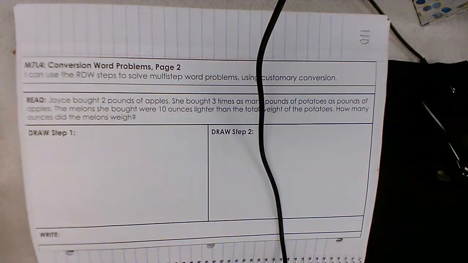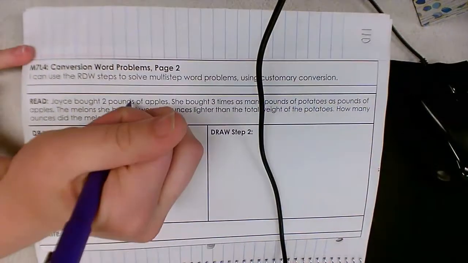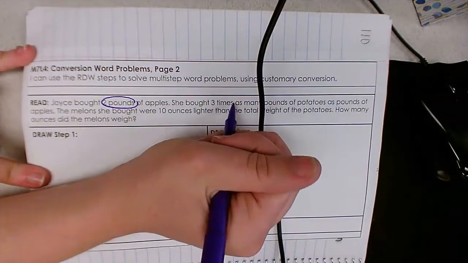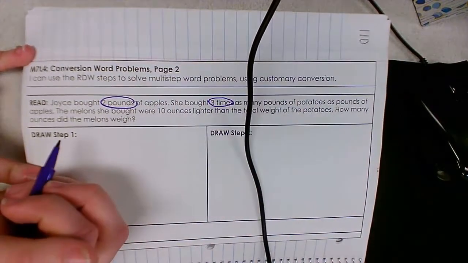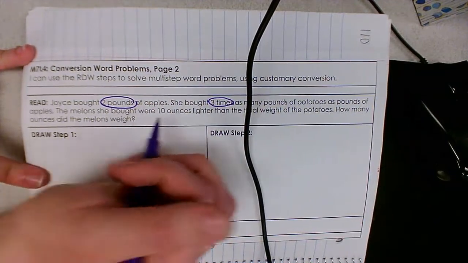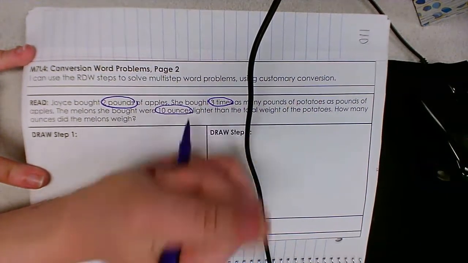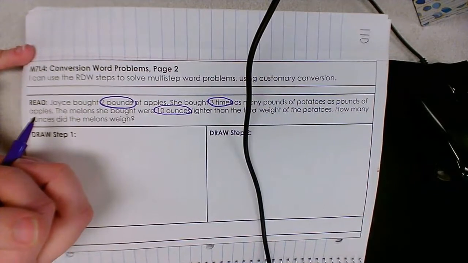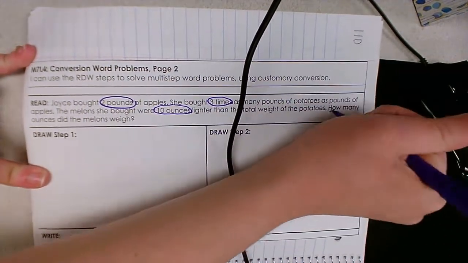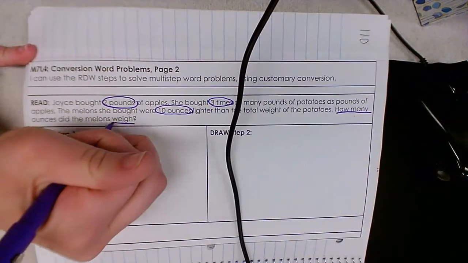Let's try it again with a second problem. Joyce bought 2 pounds of apples. She bought 3 times as many pounds of potatoes as pounds of apples. The melons she bought were 10 ounces lighter than the total weight of the potatoes. How many ounces did the melons weigh?